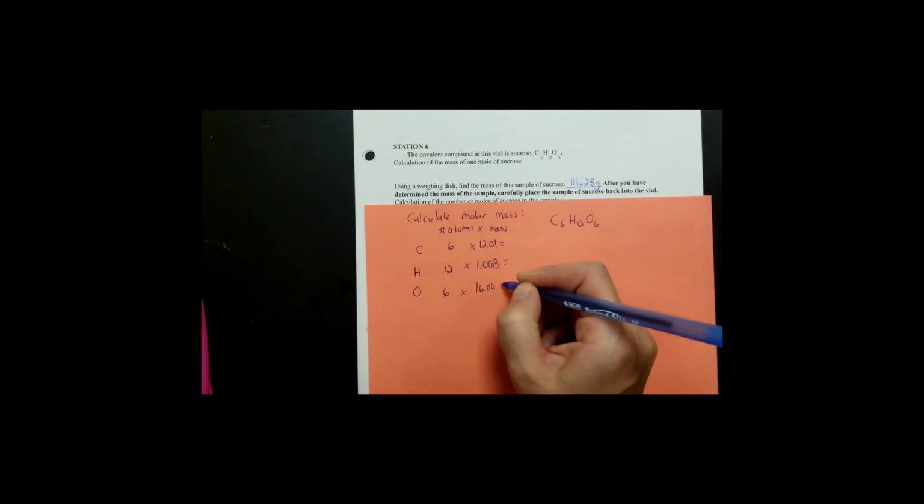So now we're going to multiply across. We have 6 times 12.01 gives us 72.06. 12 times 1.008 gives us 12.096. And oxygen, 6 times 16, gives us 96.